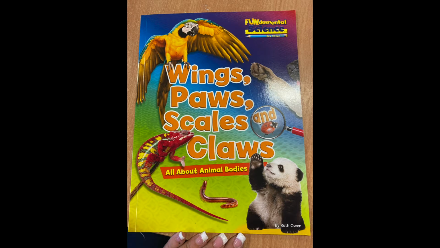First of all, do you know what non-fiction means? So a fiction book is a story. What does non-fiction mean? Have a look at the features of this cover as well then. So a non-fiction book is a book filled with information, isn't it? A factual book. And this one is called Wings, Paws, Scales and Claws. And it's an information book all about animals.